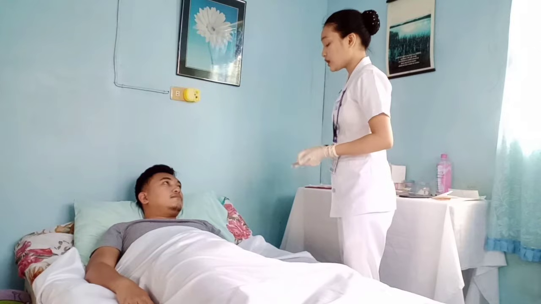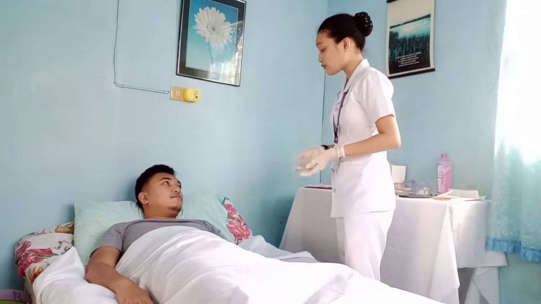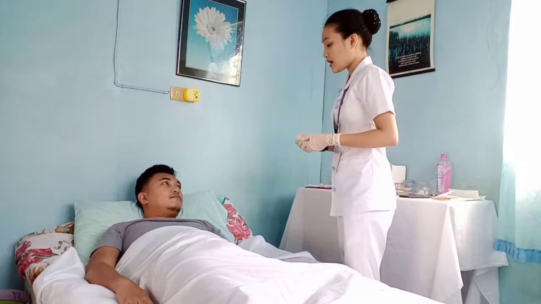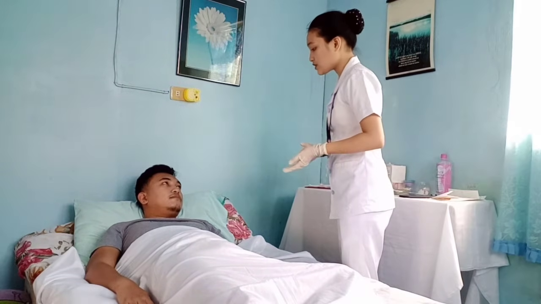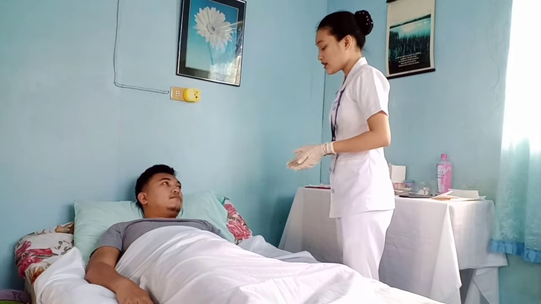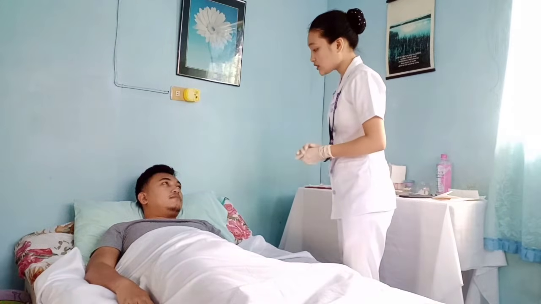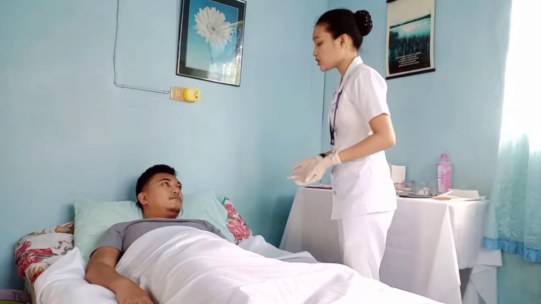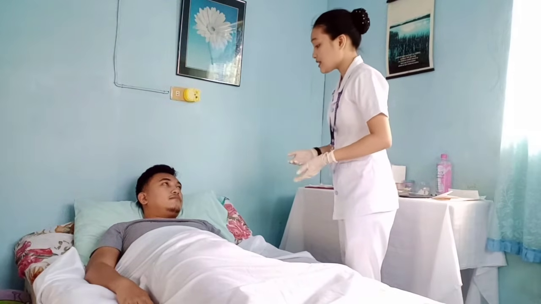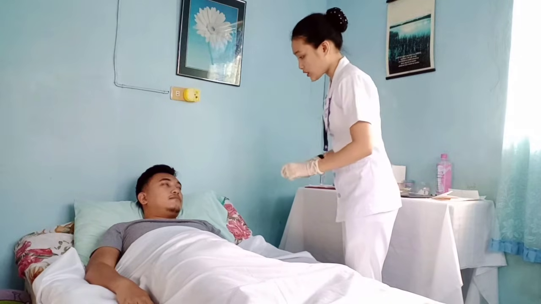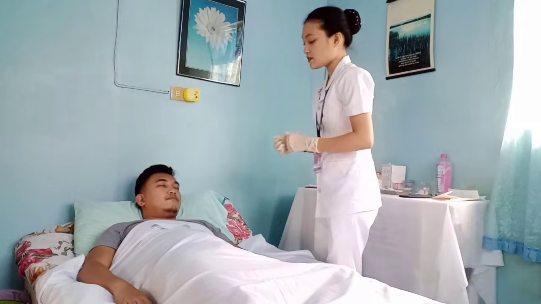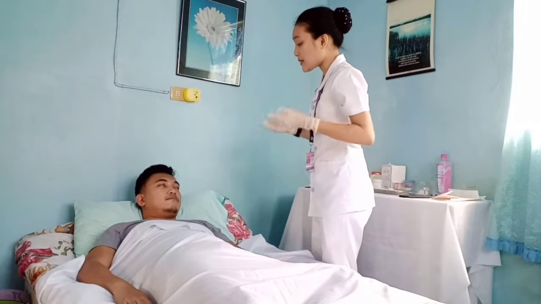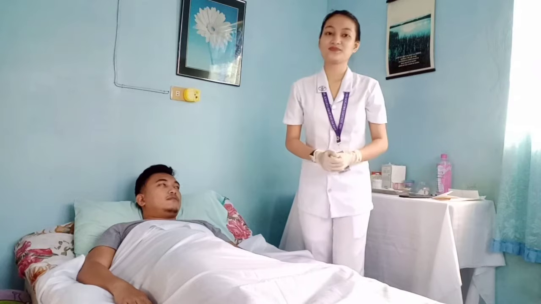Okay, sir, so now we're done with your skin test, but we still have to wait for a few minutes to have the results, okay? So, I'm gonna have to leave you here first so that you can have some rest, okay? And please do not massage the area where I did the injection, and please do not remove or erase the mark, okay? Okay, so I'm gonna have to leave you now. Thank you very much for your cooperation, and I'll be back after a few minutes, okay?